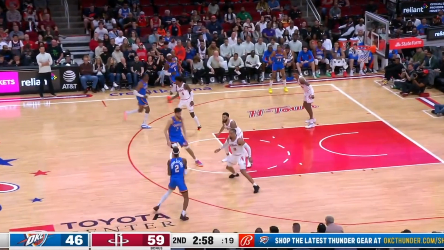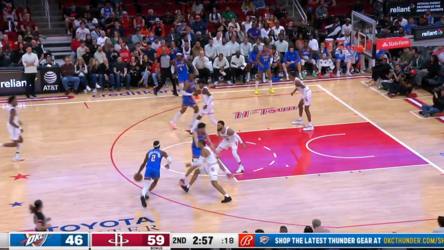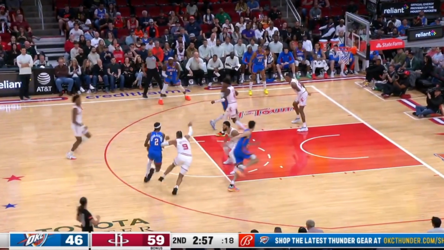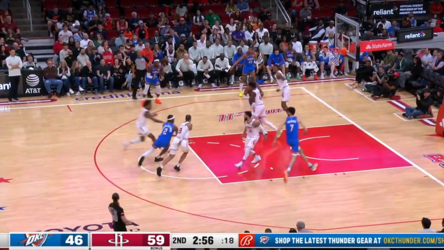Now, here he gets the screen from Chet. Now, Chet leaves the screen early. Shai attacks the rim because his man goes over top of Chet, the screen man. And because he goes over top, now Shai Gilgeous-Alexander needs to attack. Now, when he attacks, there's one small little thing that he does that allows him to get position.